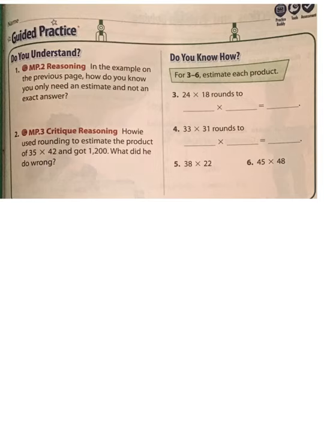Let's do the guided practice together. Number 1. Sorry, that was my dog ringing the bell to go outside. Number 1. In the example on the previous page, how do you know you only need an estimate and not an exact answer? Well, when we talked about the problem on the previous page, the word about. If the problem has the word about in it, we know we have to use estimation by rounding. We do not actually have to compute the problem.